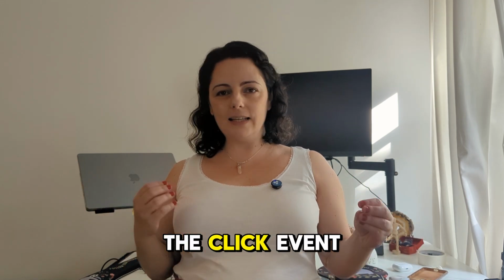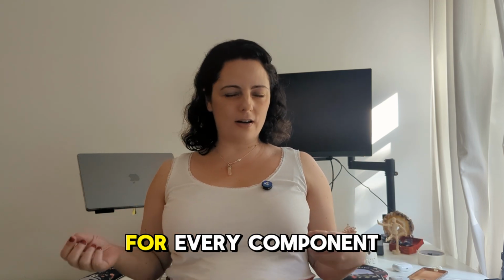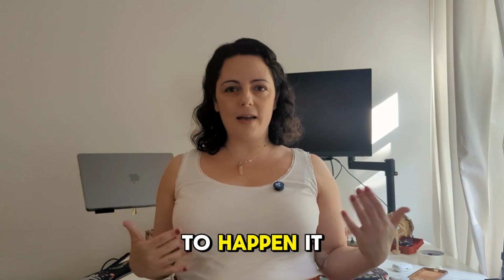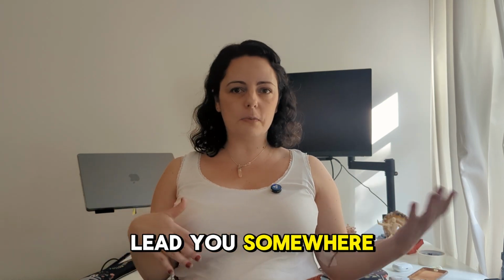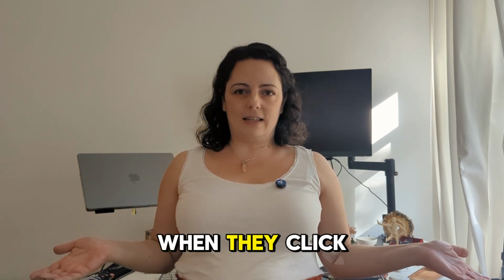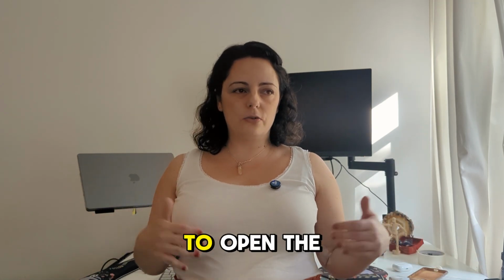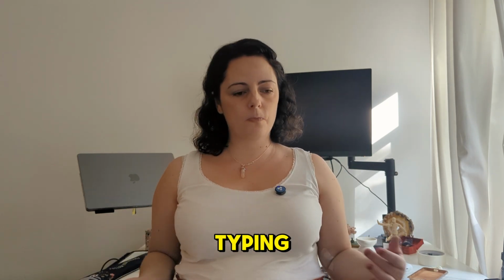So the click event is actually different for every component. What is going to happen depends on the component. A button is going to lead you somewhere or do some action. A text field, when you click, is going to open the keyboard and probably you start typing.